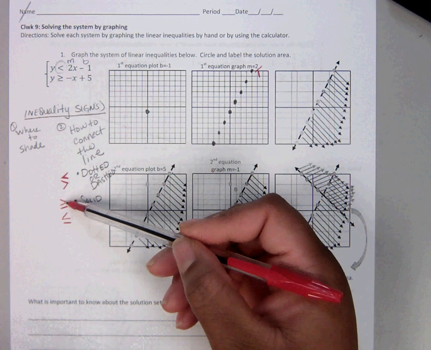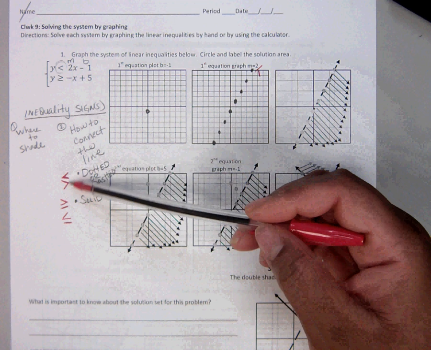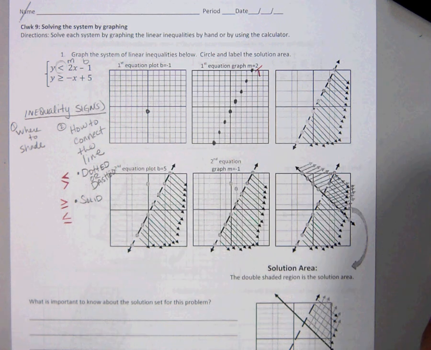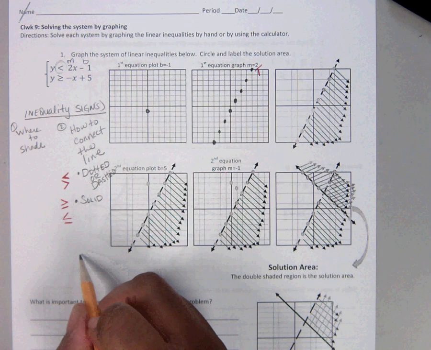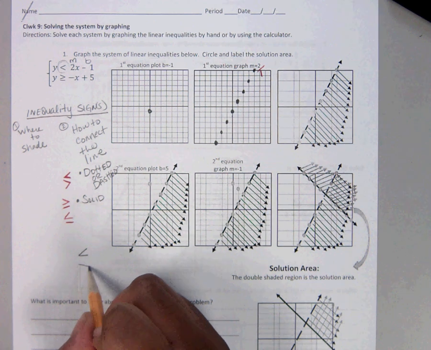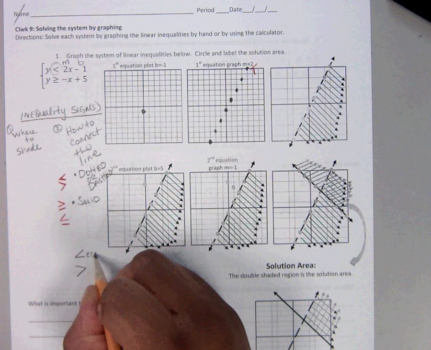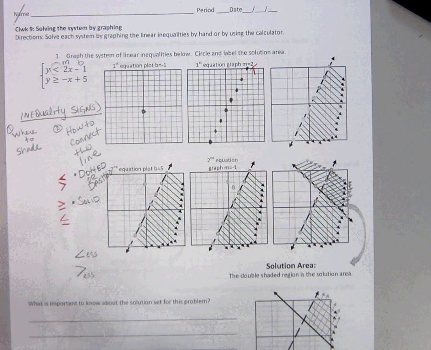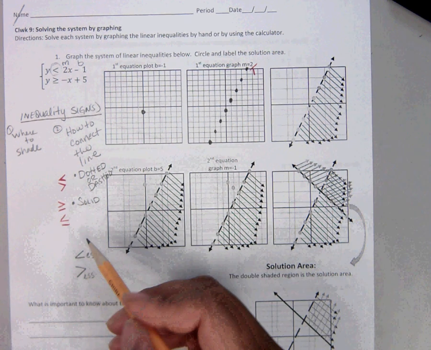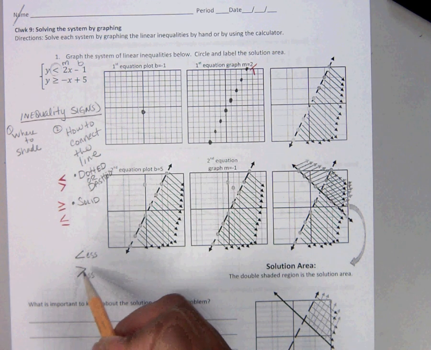And for those that are having trouble remembering which is which, here is a little trick. If you draw both of them and then try to spell the word less with it, whichever one makes sense and looks like the word less, that's your less than sign. And so that, I don't think we spell less that way.